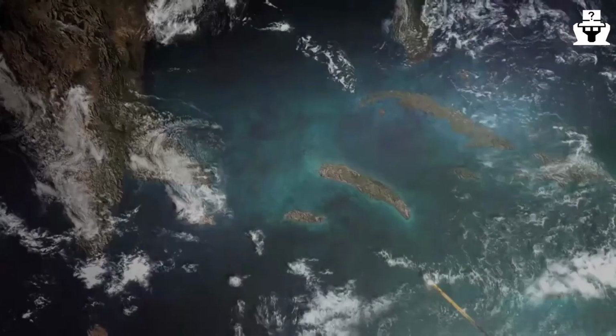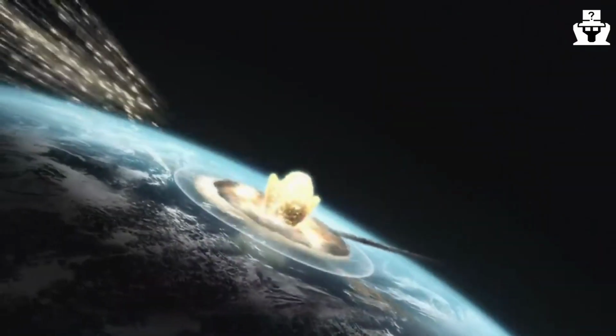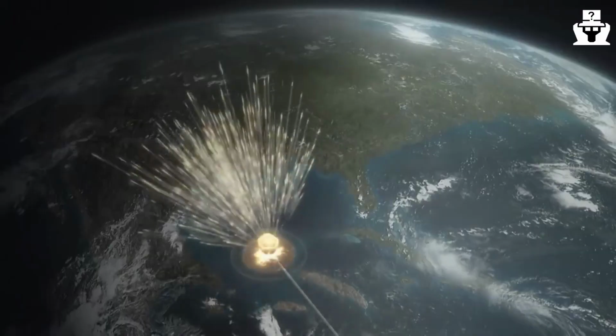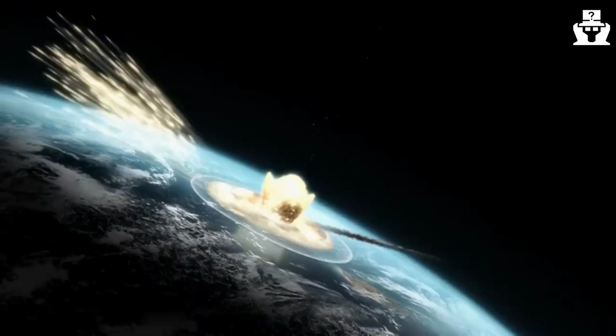In the oceans, the impact caused massive waves and tsunamis that devastated marine ecosystems. The dust cloud caused acid rain, which lowered the pH of the surface waters and made it difficult for organisms like plankton to build their shells. This triggered a cascade of ecological effects that ultimately led to the extinction of many marine species, including the iconic marine reptiles like the plesiosaurs and the mosasaurs.